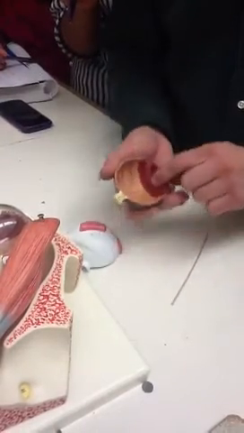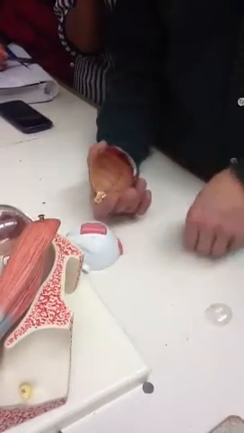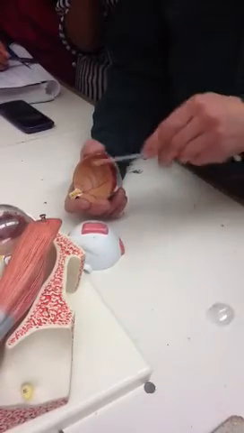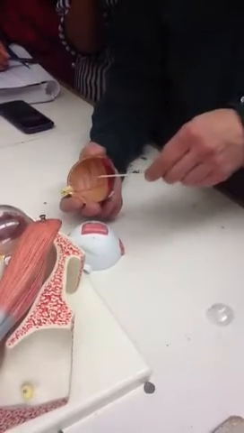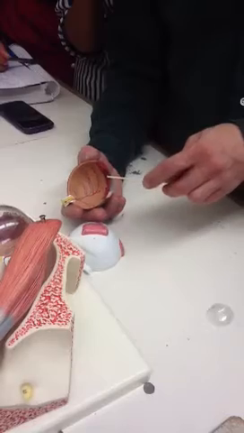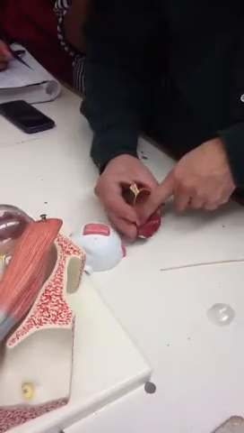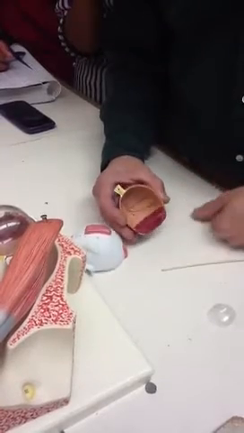Okay? They also control the opening. The opening is called the pupil. The hole that the light passes through. So you can make it bigger or smaller. If you want to make it bigger, you pull on the radial muscles. If you want to make it smaller, you pull on the circular muscles.